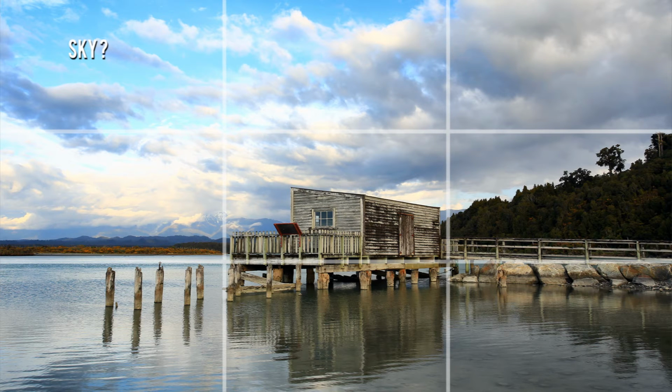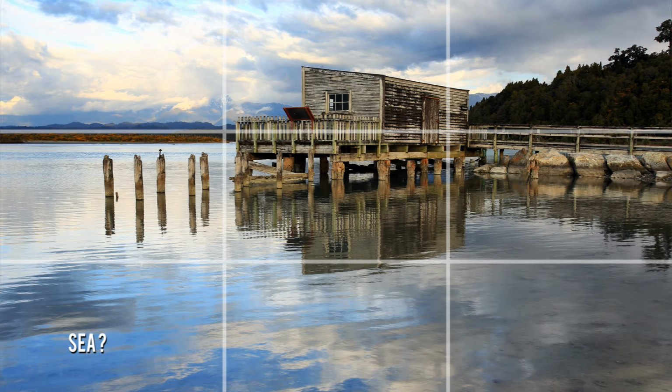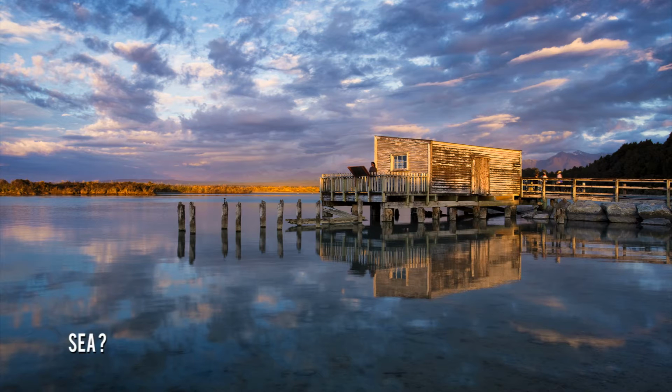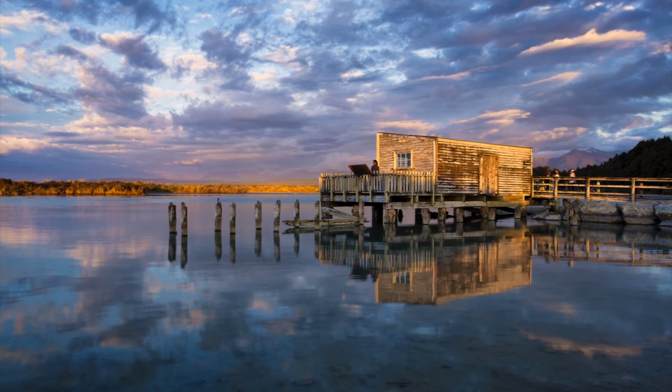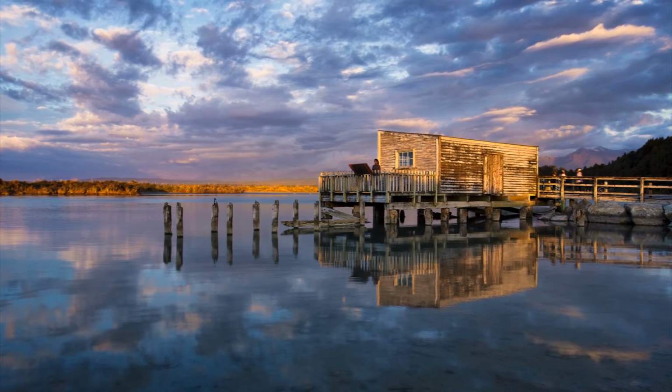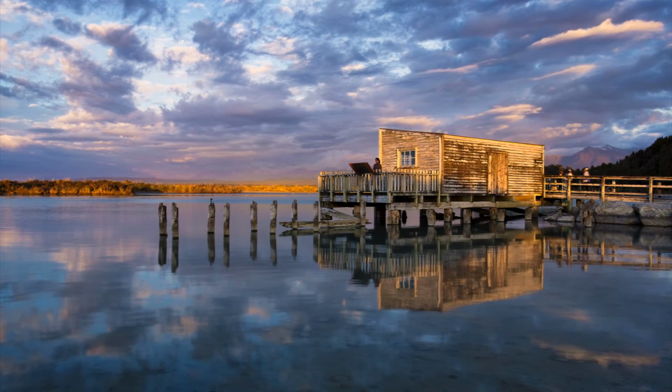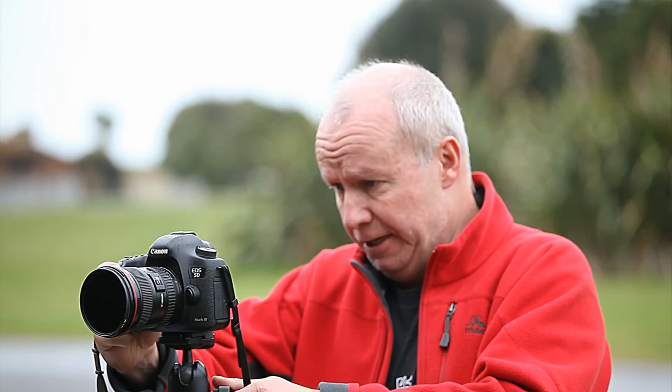You see, I'm torn between emphasizing the sky or the sea. So I'm going to place the horizon bang in the middle so we get the best of both worlds. Now, I do realize that we're breaking the rule of thirds, but I'm trying to achieve a sense of balance between the sky and the foreground. Now, with strong reflections, this does work.